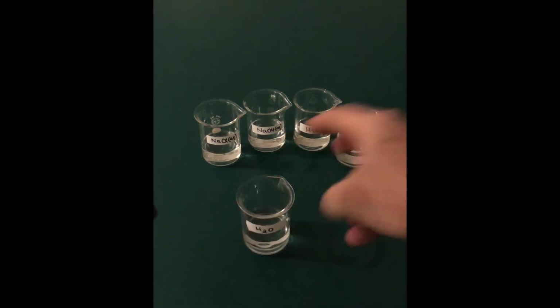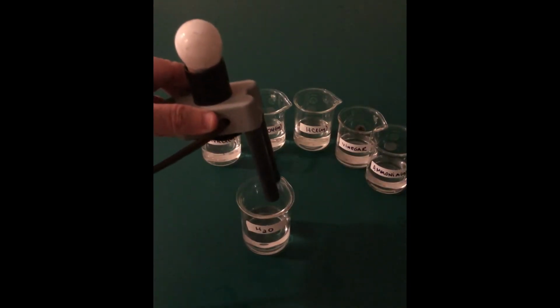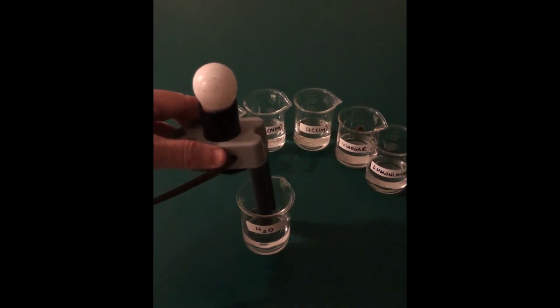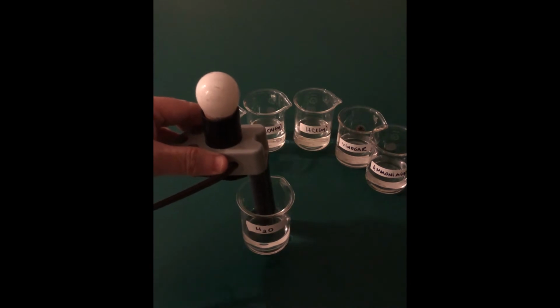And as expected, if I test this against distilled water, in other words, water from which all of the salts typically present in tap water and the chlorine and everything have been removed, of course, I don't get any conductivity. However, if instead of that I have a solution of salt, sodium chloride, our good friend, when I probe it with this, wow, the light goes on very bright.